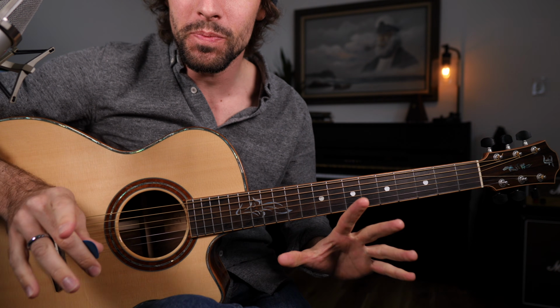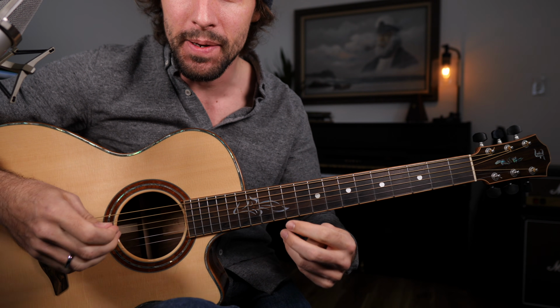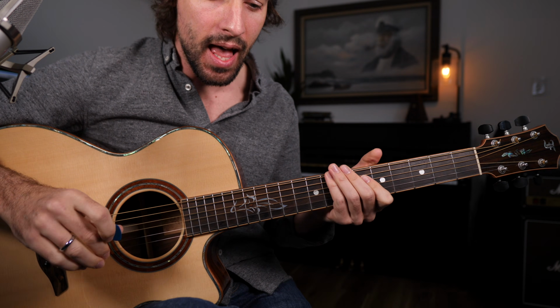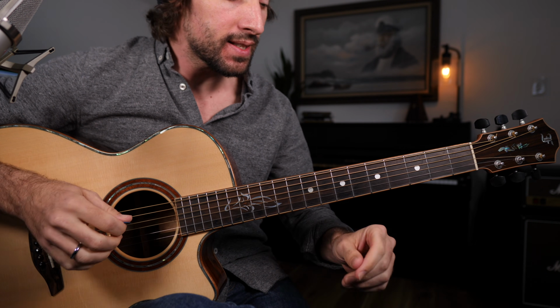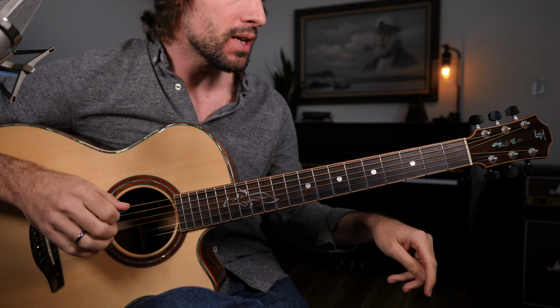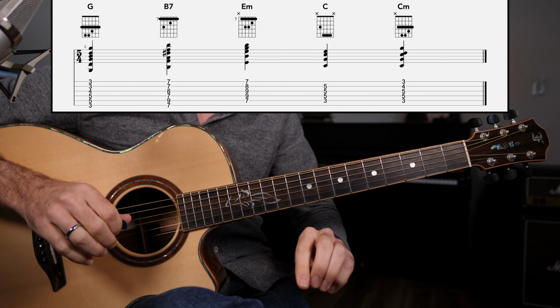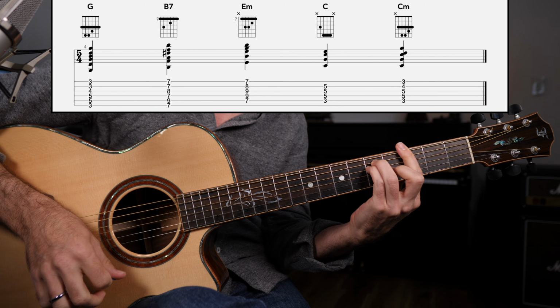Okay, so all those numbers being thrown at you can be a little bit intimidating. Okay, but use the knowledge that you now have. Using the scale, we can figure it out very easily. So 1, dominant 3. So 1 is G major.